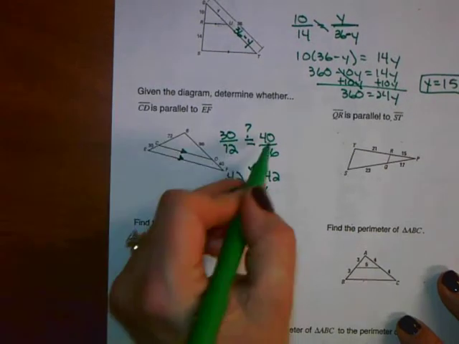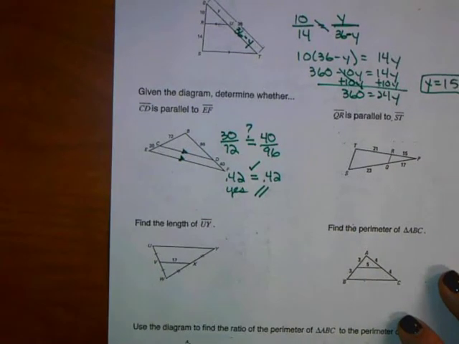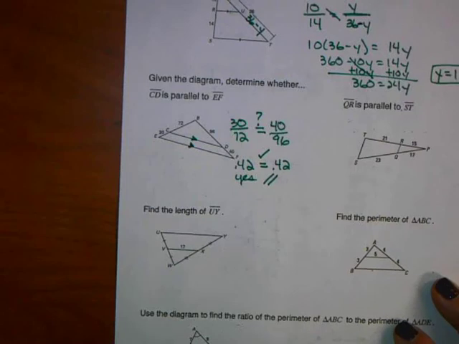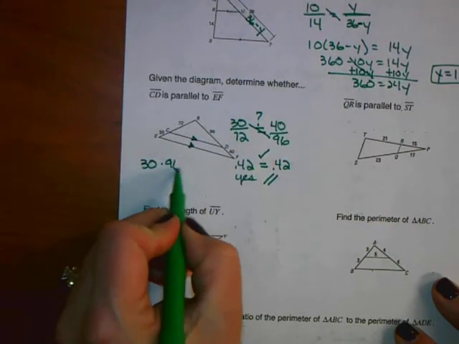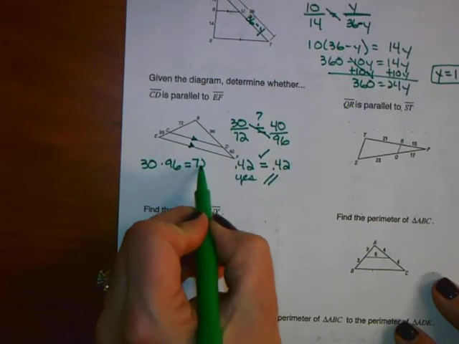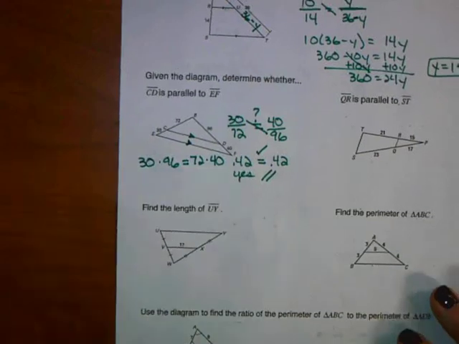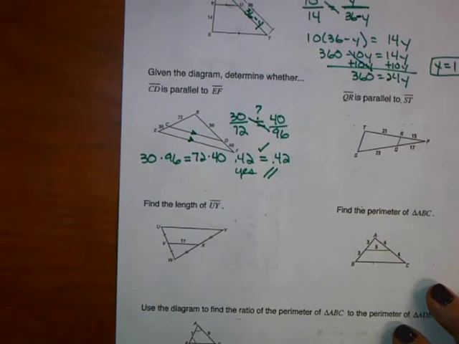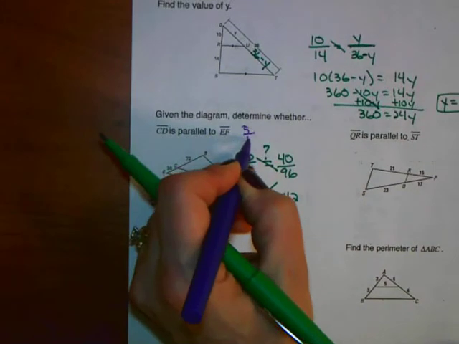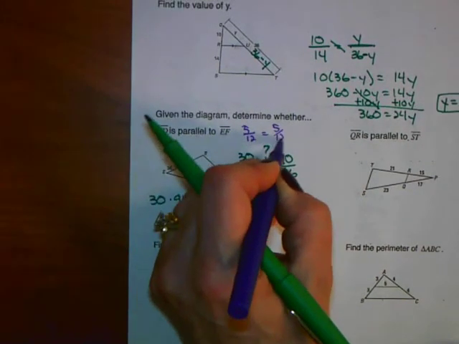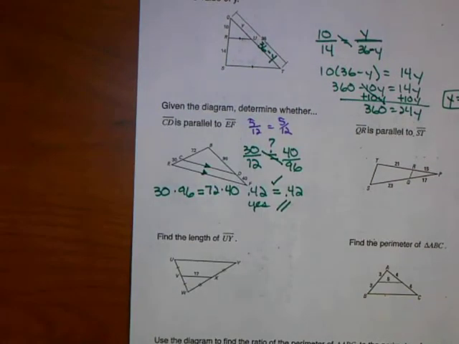You could cross multiply and get the same number. Absolutely. Good thinking. She said, can I do this? 30 times 96 and find out if that's equal to 72 times 40? Absolutely. Another way to check. Or you could reduce fractions, and this is 5 over 12, which is equal to 5 over 12. There's all sorts of options you have to find out if those two fractions are equal.